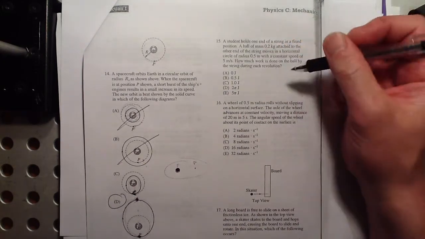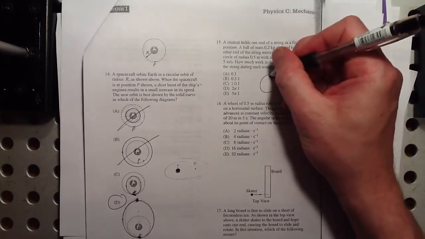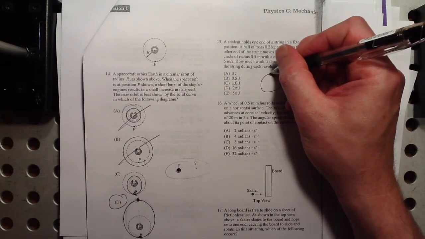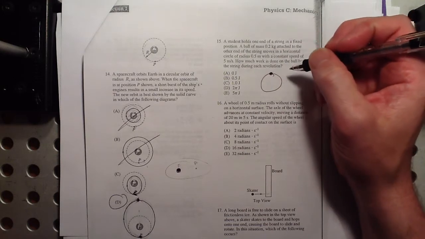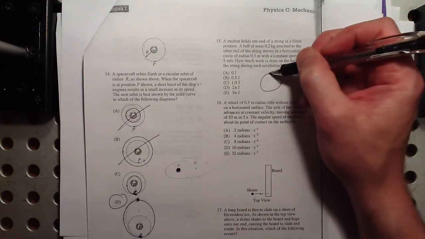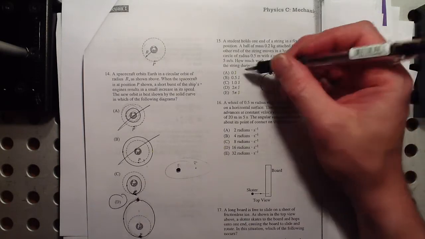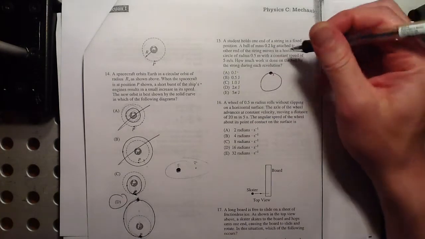One easy trick, I guess, is to say that in one revolution, the ball goes from here to here again. So its displacement is 0. If you're thinking about work as force times distance, the distance is 0, so that gives us 0. That is the right answer. But I think it's better to understand it this way.